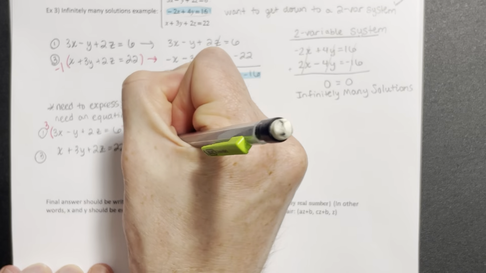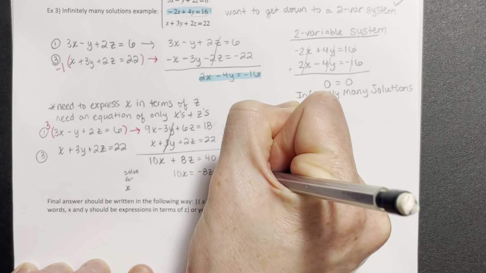This is one equation where we have x's and z's. Our goal is to express x in terms of z. So we would solve for x. That way we can write that expression out. So this will be 10x is equal to negative 8z plus 40.